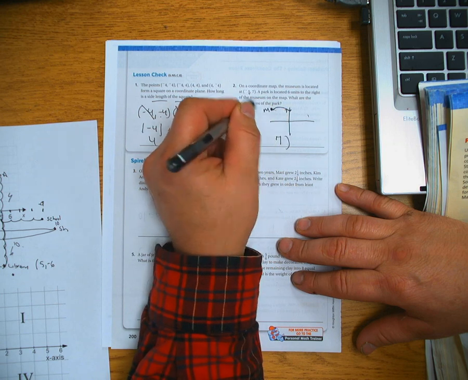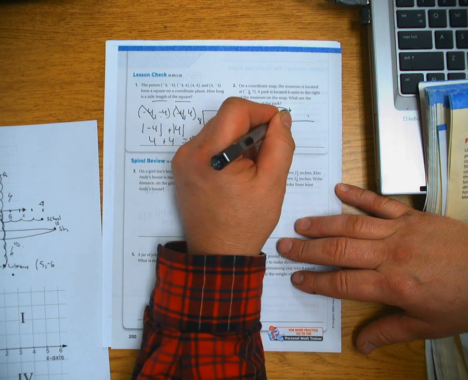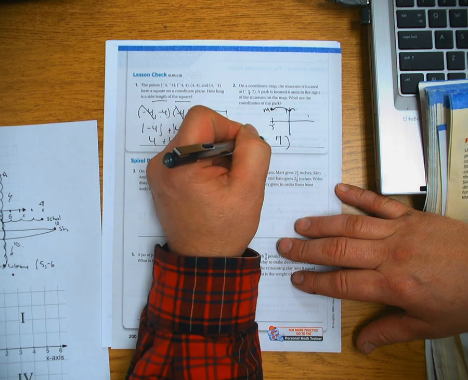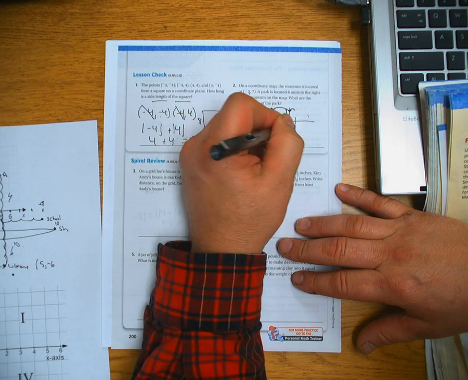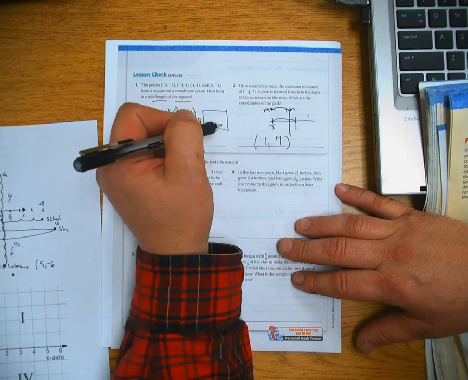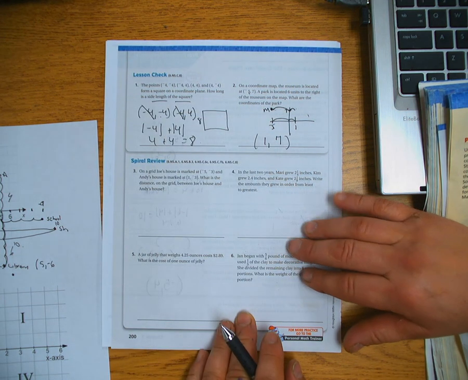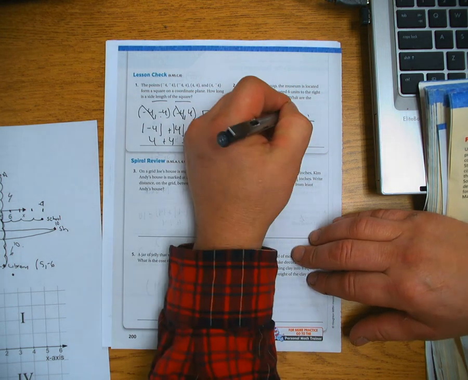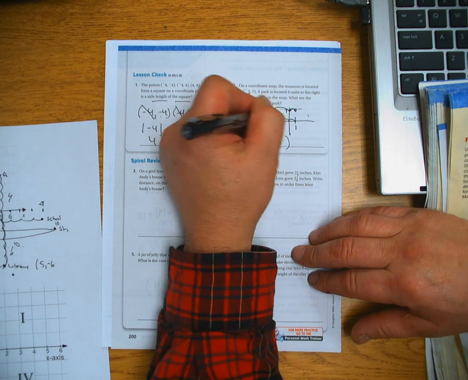5 of them takes me back because I'm at -5. 1 more puts me at the number 1. So -5, here's 5, plus 1 is 6. So I'm at (1, 7). Right here. I just went this way.